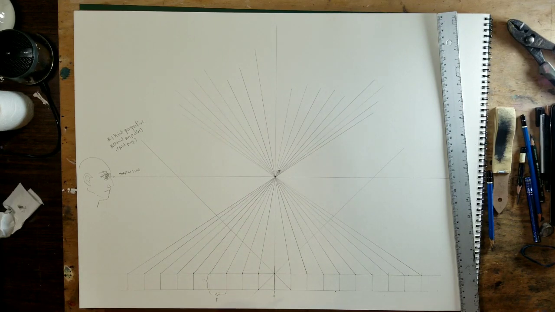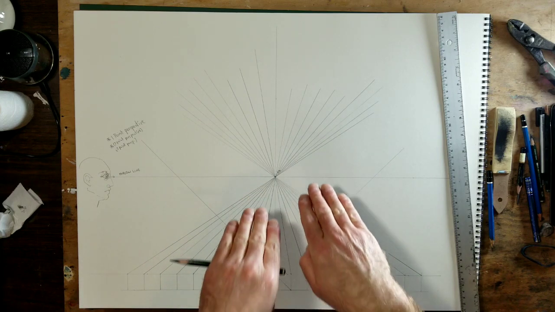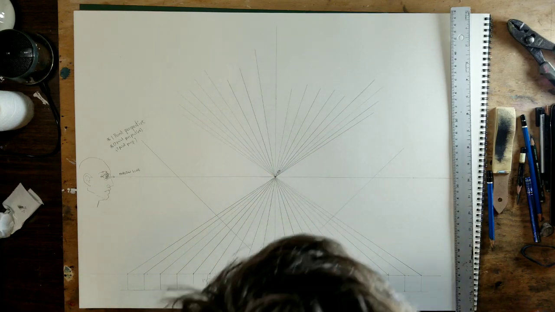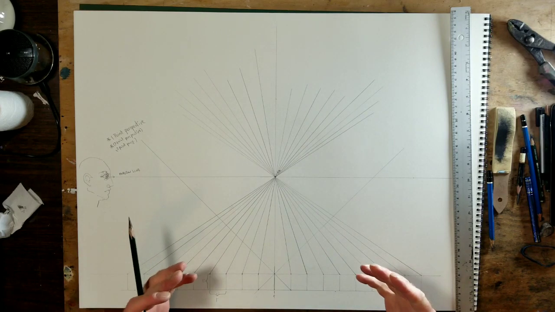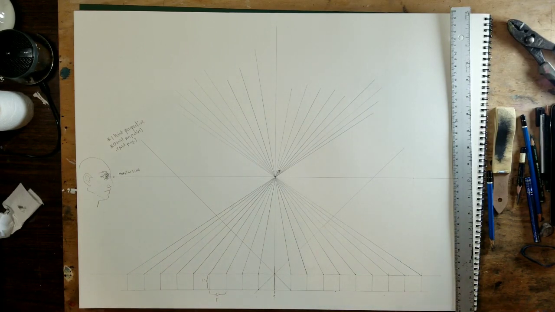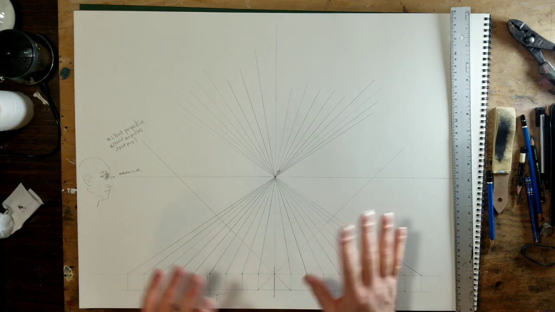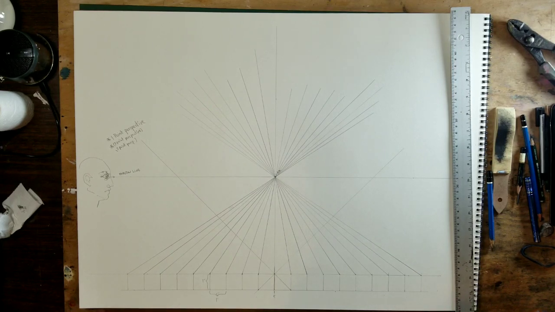So now we're already seeing a plane receding into space, right? Which is essentially the function of linear perspective, to attempt to move into space, and to prepare ourselves for creating the illusion of three-dimensional depth on a two-dimensional surface.